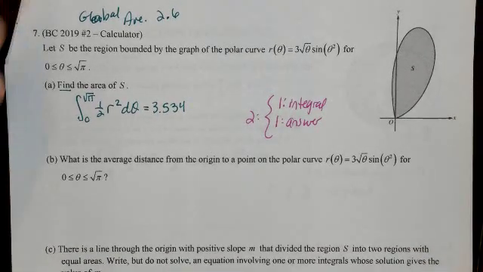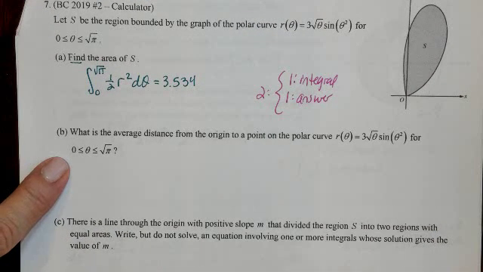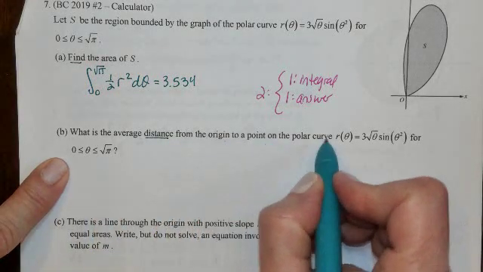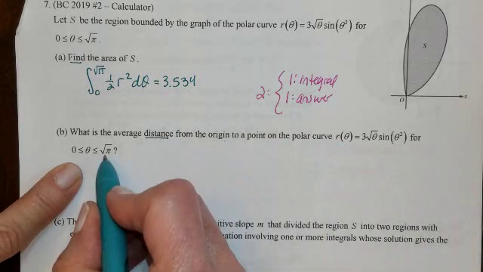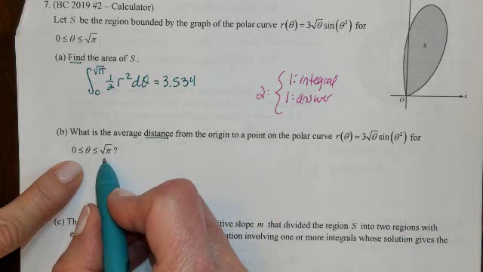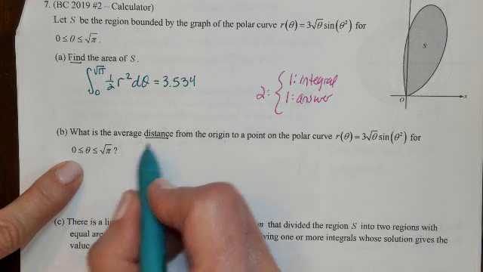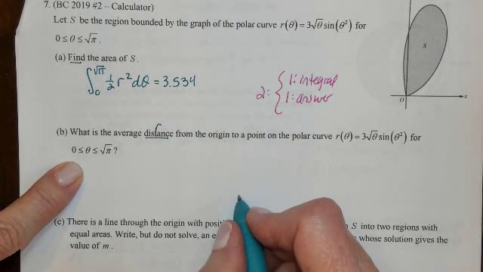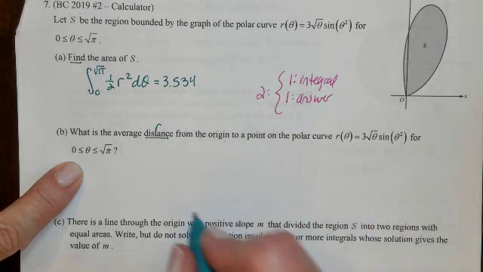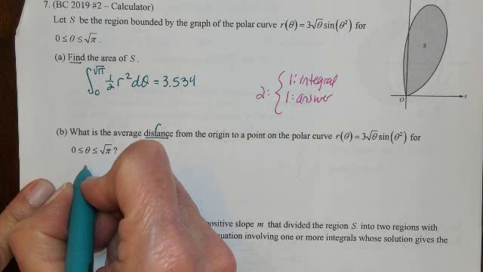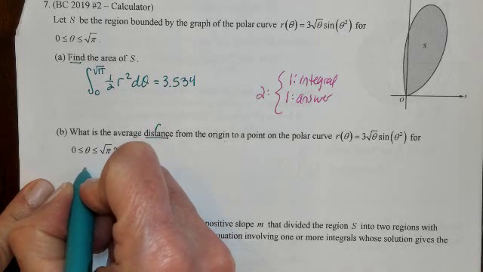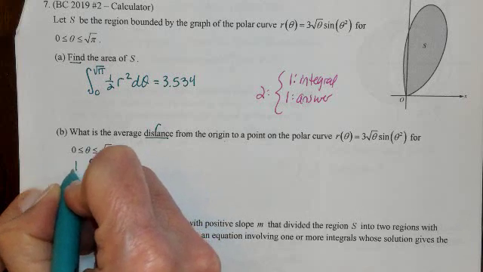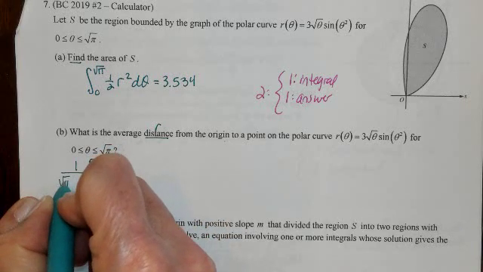All right. Part B, what is the average distance from the origin to a point on that polar curve for 0 to the square root of pi? Well, the distance is r. That is the distance. So we want to find the average r. Do we know the formula? We sure do. The average r will be 1 over b minus a.